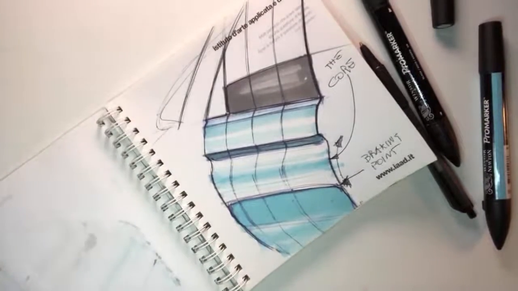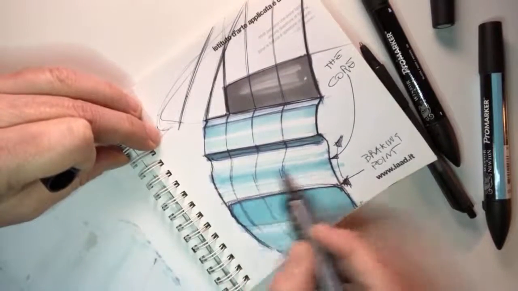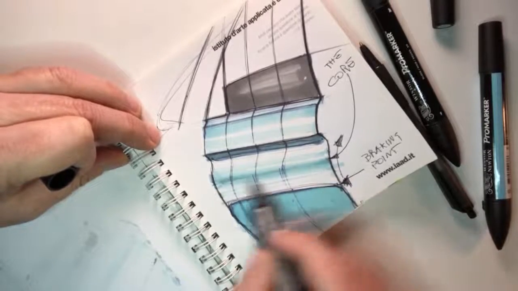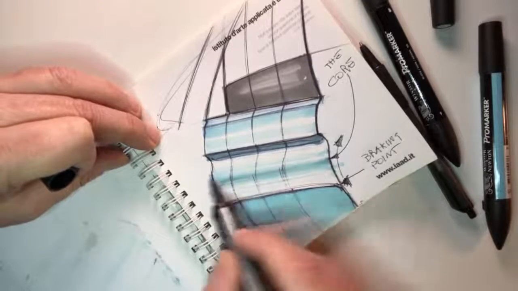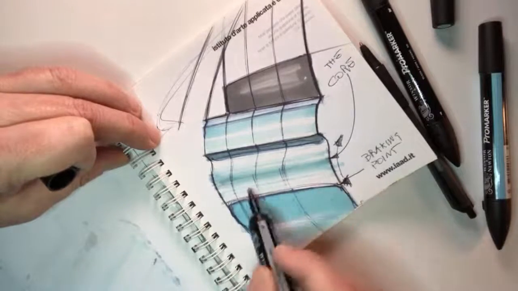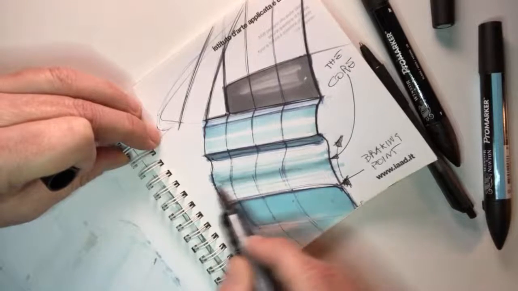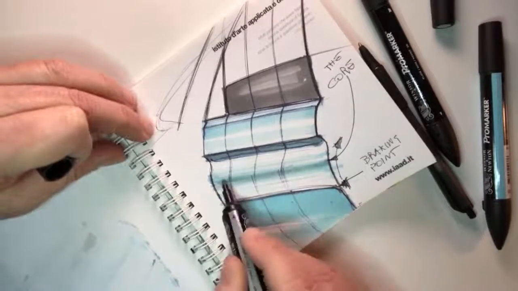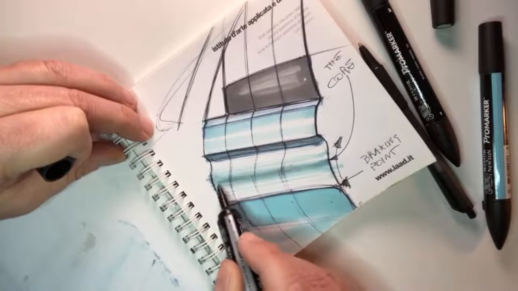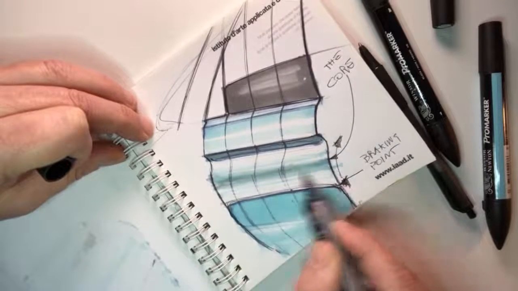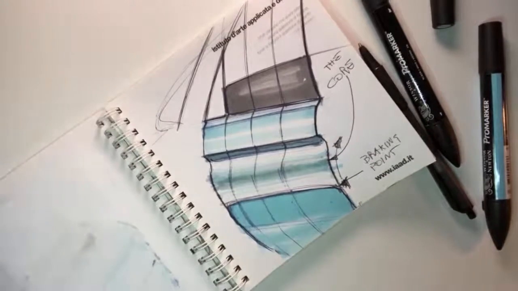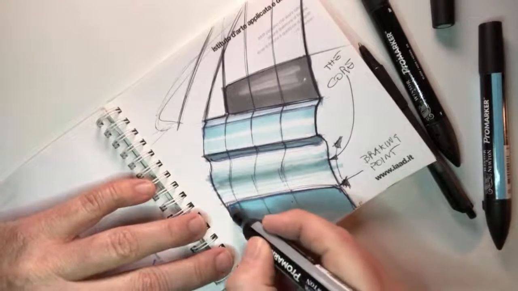And I can do the same thing, very light, on top of my core here to create that effect of shading. And I will do the same thing here.